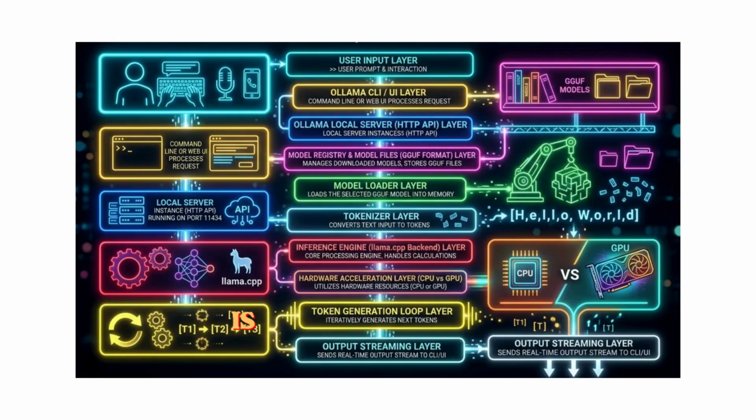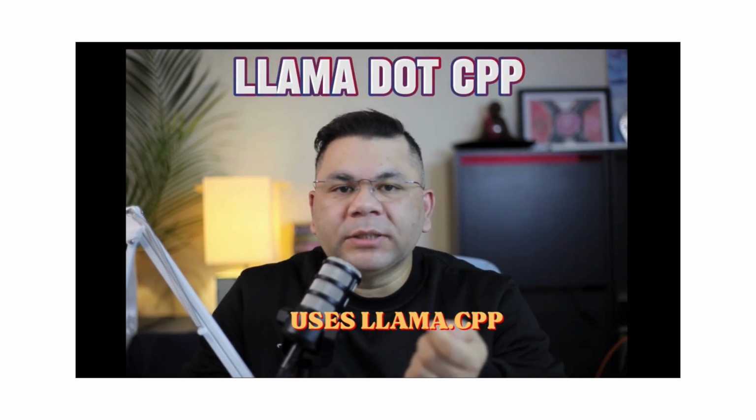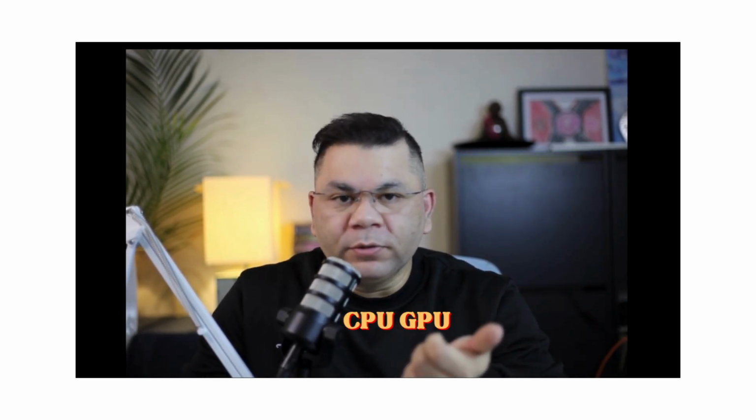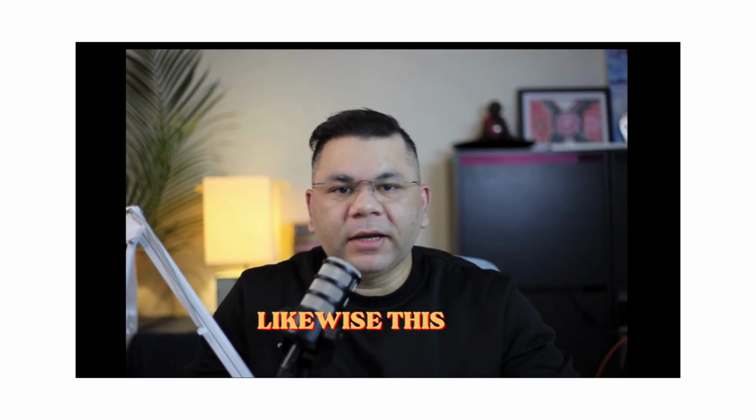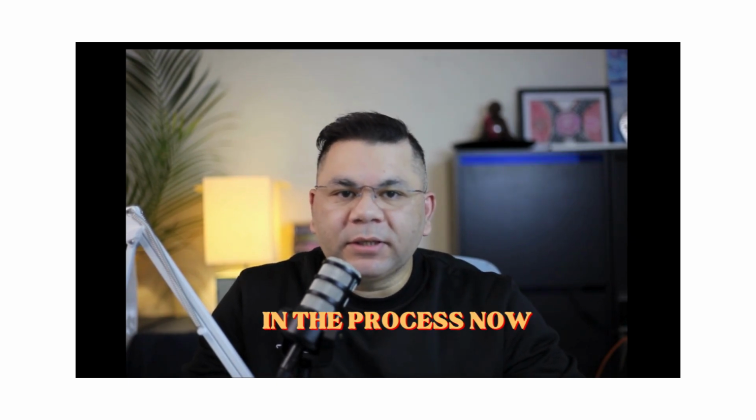The next layer in the architecture is the Inference Engine. This is the core math engine. Ollama uses llama.cpp, which is written in C++, and it is optimized for CPU, GPU, Apple Silicon, NVIDIA CUDA, AMD, and likewise. This is like a thinking machine in the process.